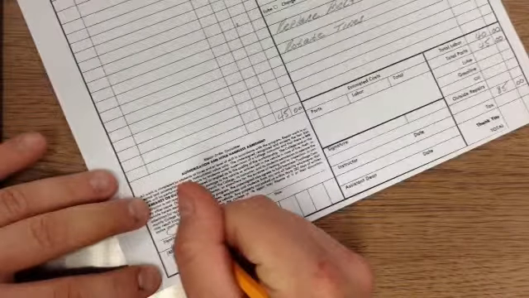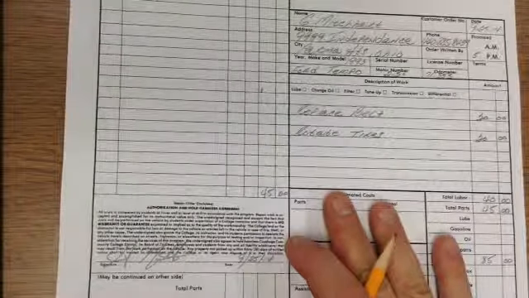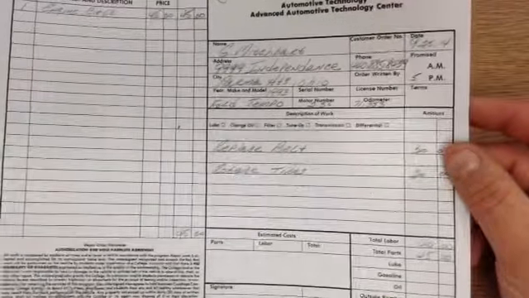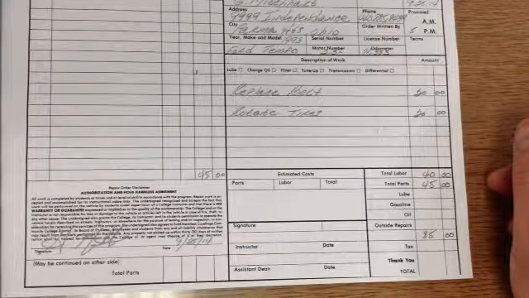We don't want to forget to have the customer sign, and of course date, the repair order. Now you're good to go. You can hand this to your technician, or if you're the technician doing the job, you can go ahead and order the parts and start working on your job. But that is how we estimate a job when we're looking up labor times for a job that's not menu priced. I hope this helps.